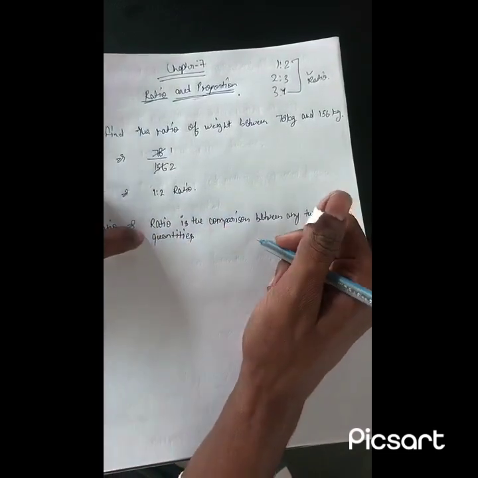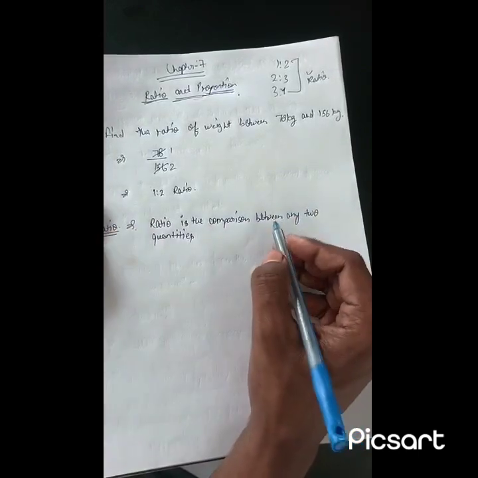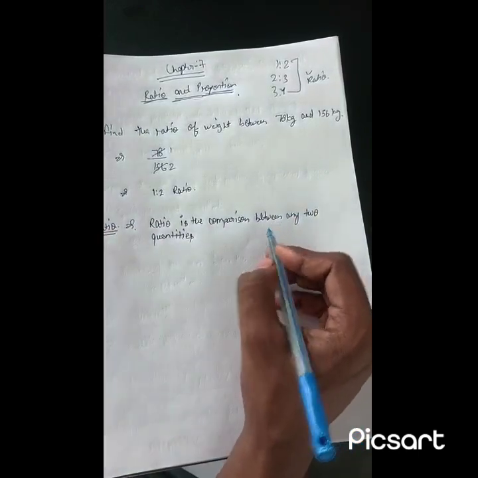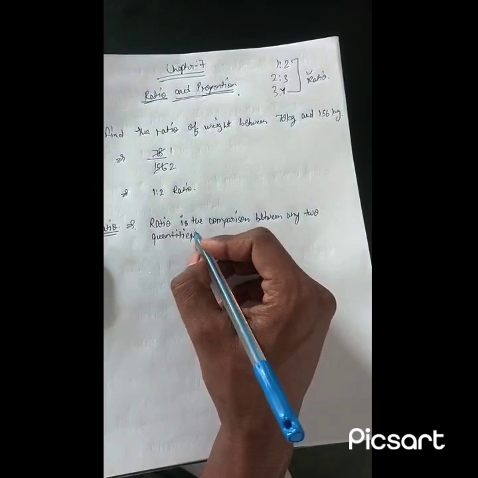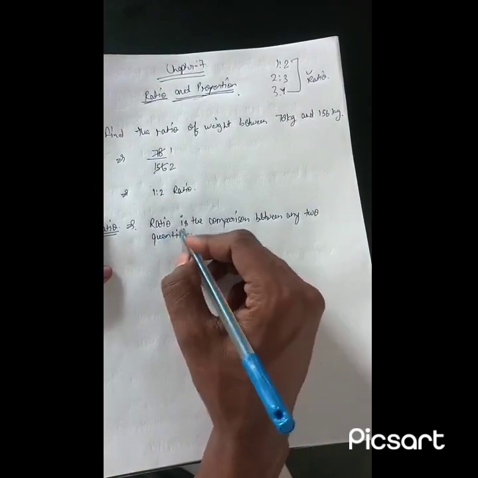Means ratio is the thing that whenever we compare between two quantities, okay, then this is called a ratio.